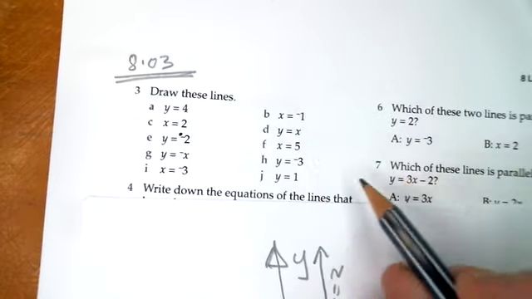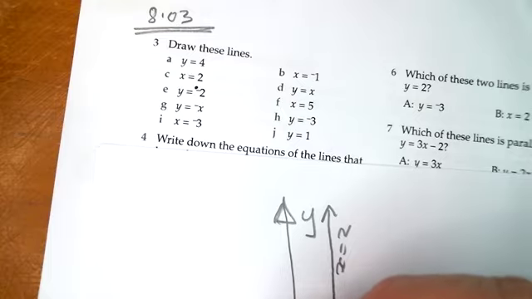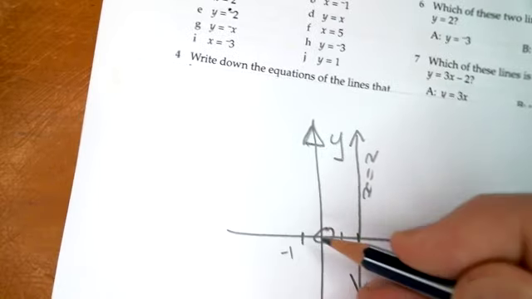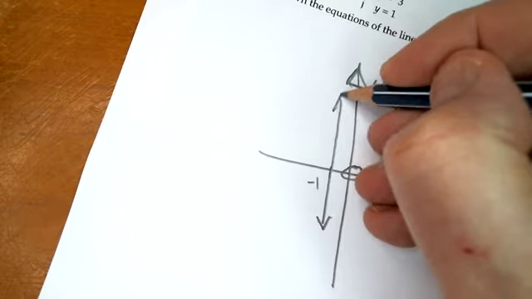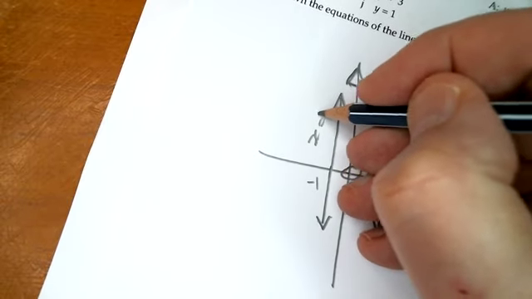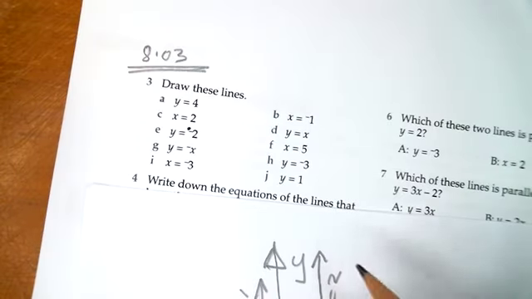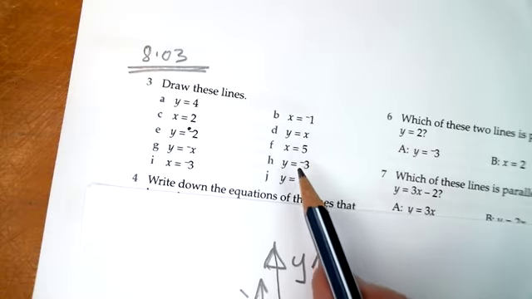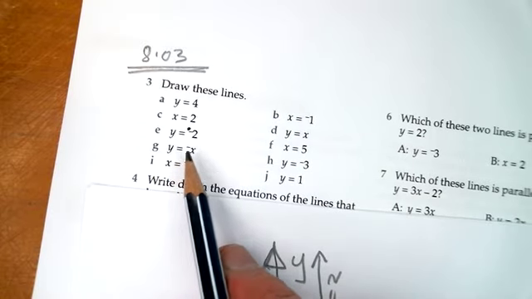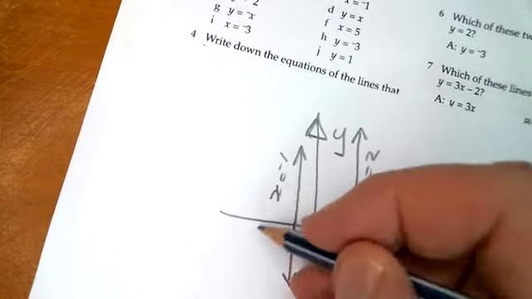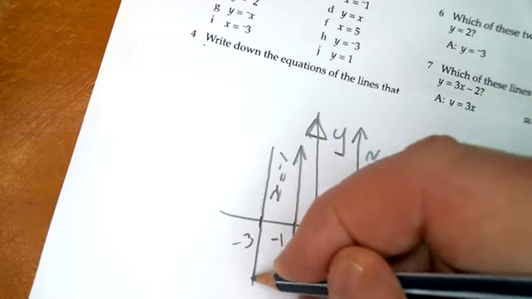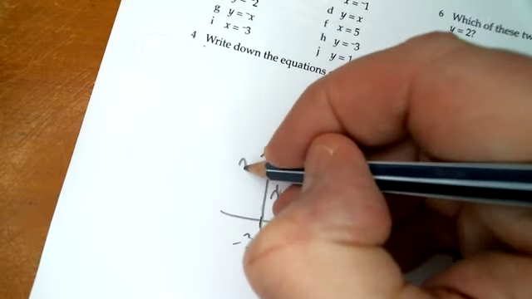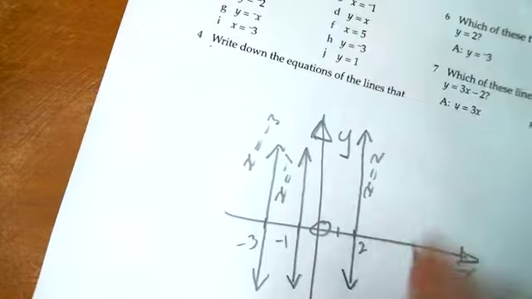What else we got? x is negative 1. Here's my negative 1, and here is my graph. x is equal to negative 1. What about, oh gosh, we'll do that one later. x is negative 3. Here's negative 3, and there is my graph. x is equal to negative 3.